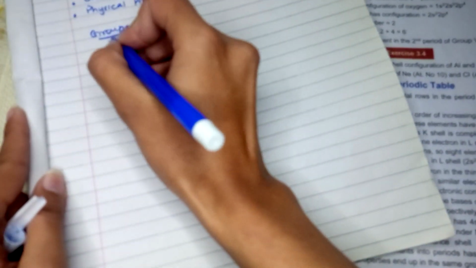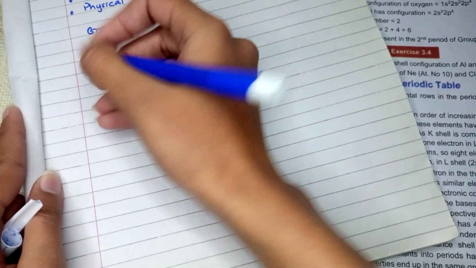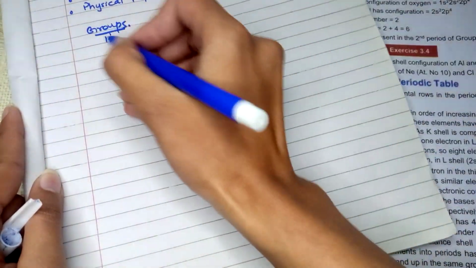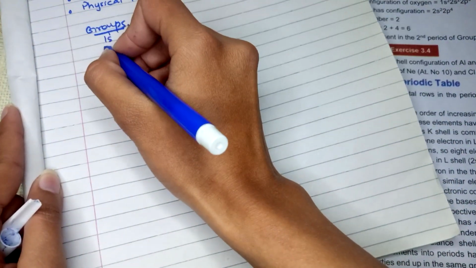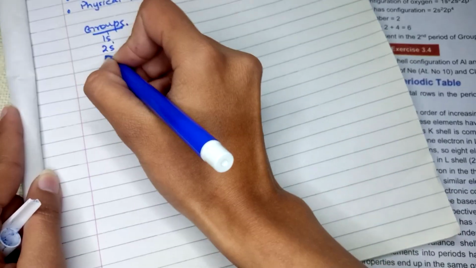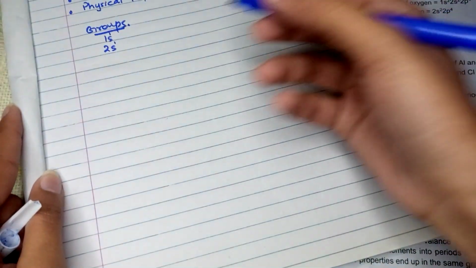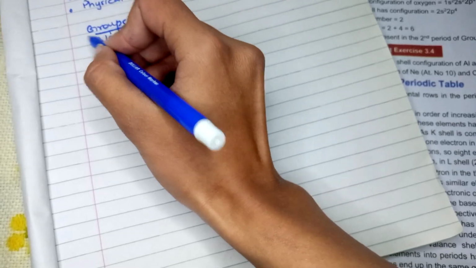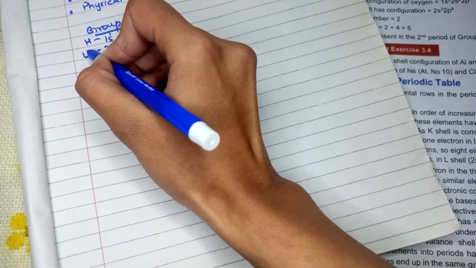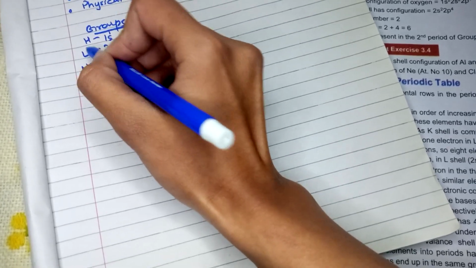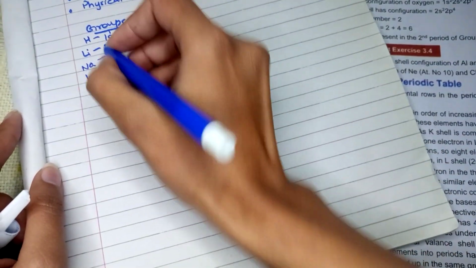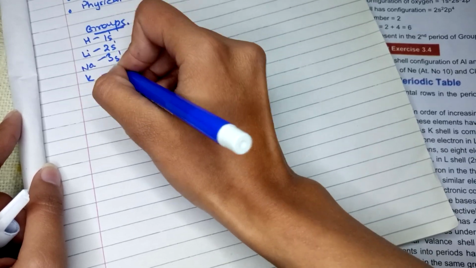For example, hydrogen has the electronic configuration 1s1. Then we have lithium with 2s1, sodium with 3s1, and potassium with 4s1.